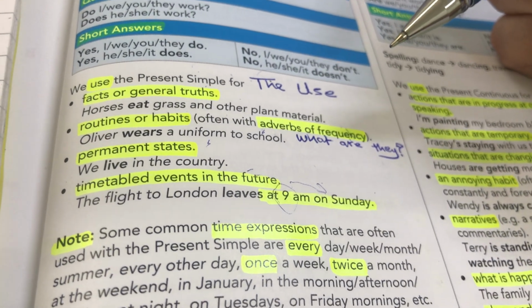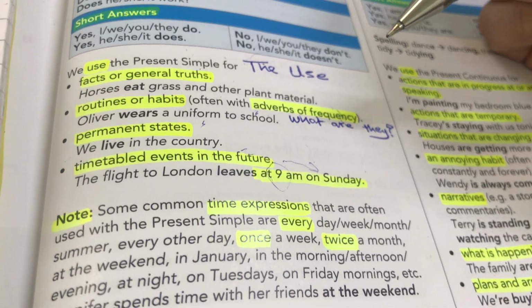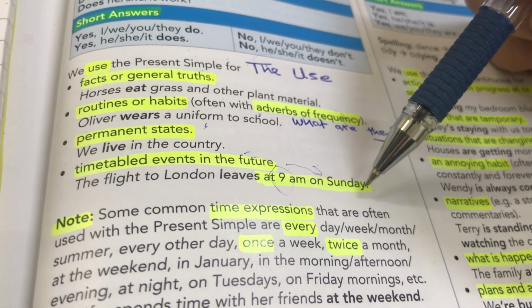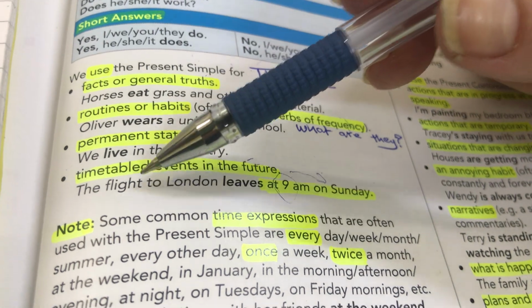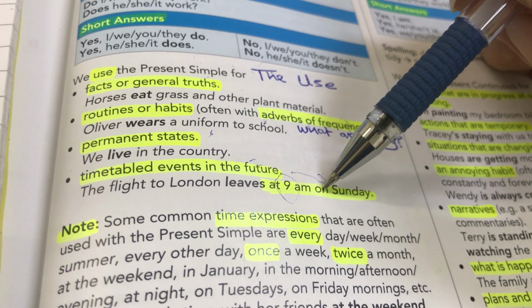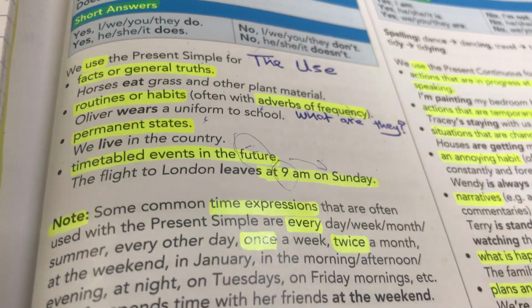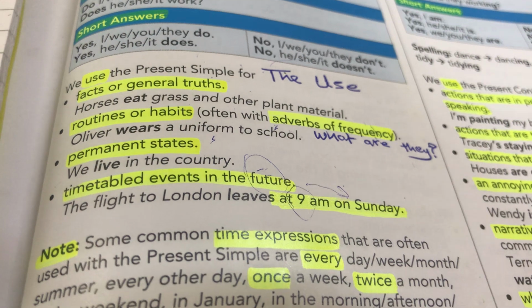So imagine that we are on Saturday, and the flight will leave to London at 9 a.m. on Sunday. So this is a future plan.